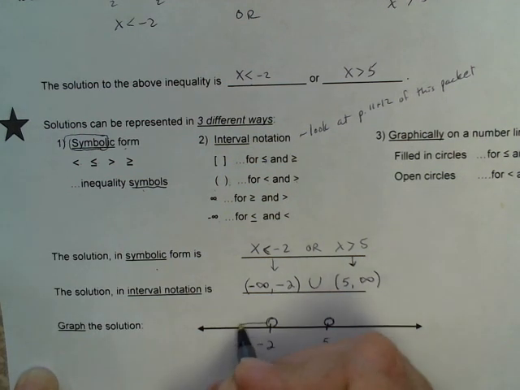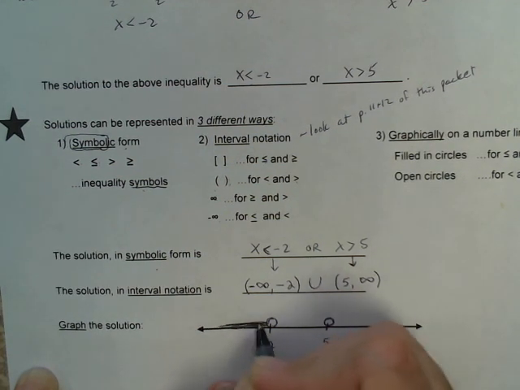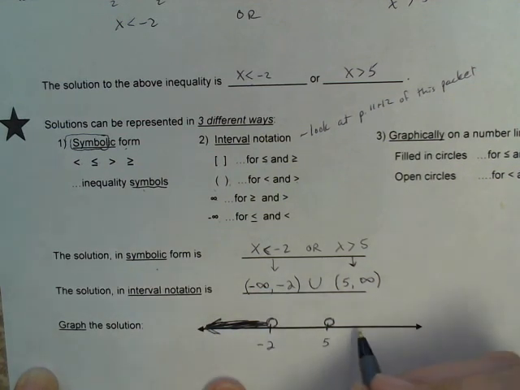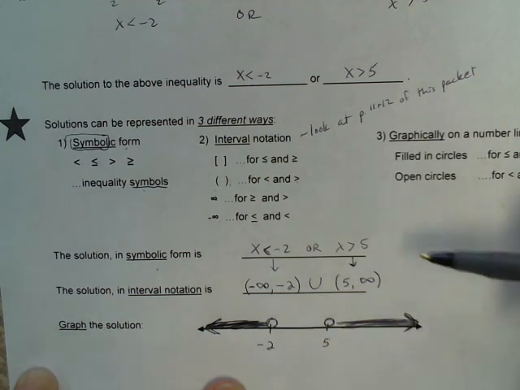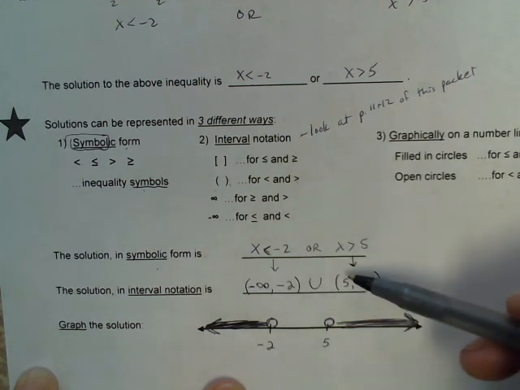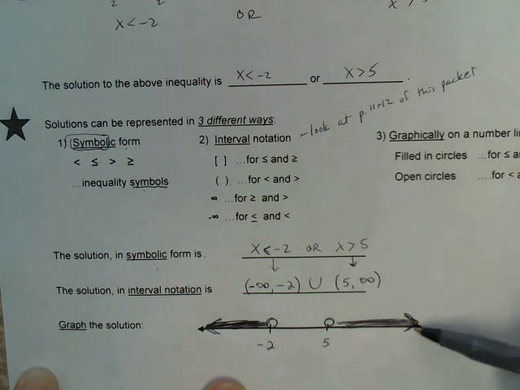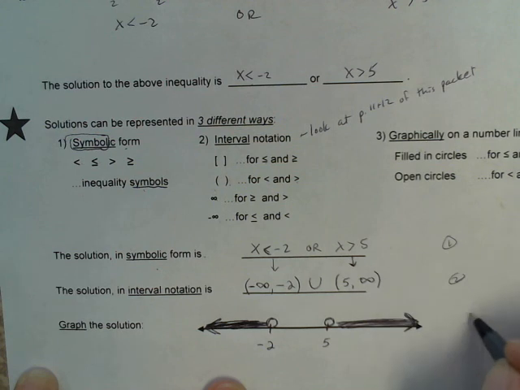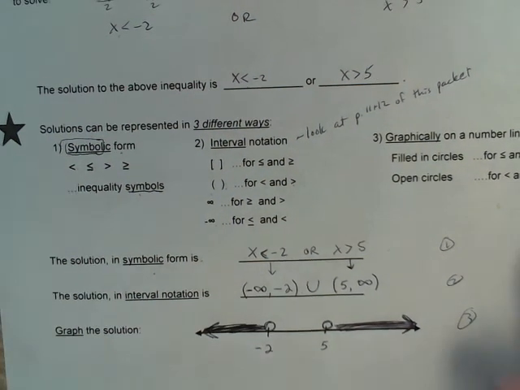And less than goes to the left, so you're going to draw it this way, and greater than goes to the right. So you're just going to shade to the right here. And that's the three different ways: symbolic form, interval notation, and graphically. So these are three different ways that you're going to represent this solution.